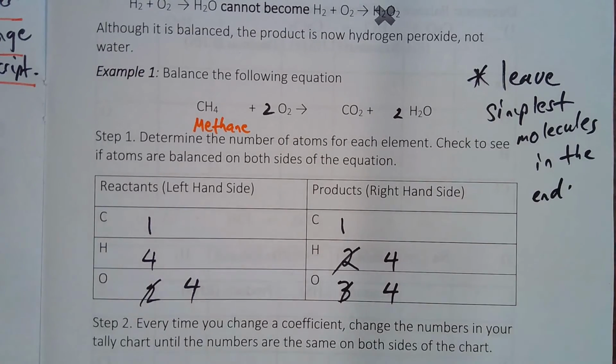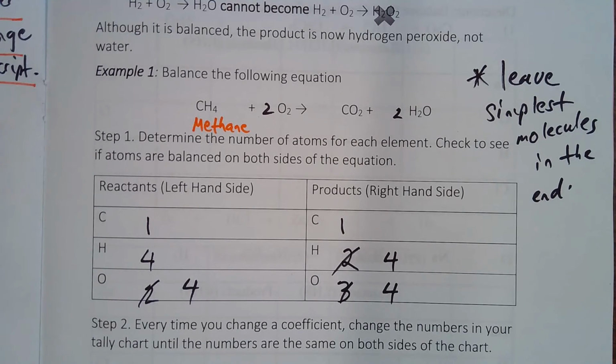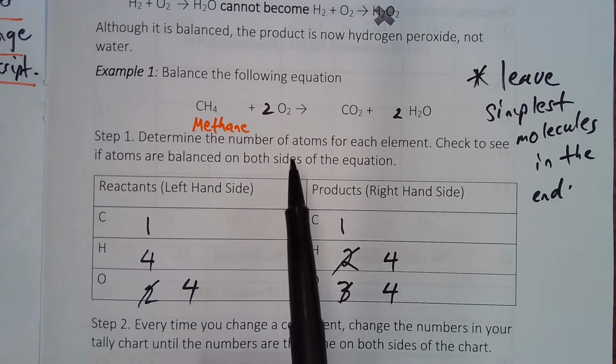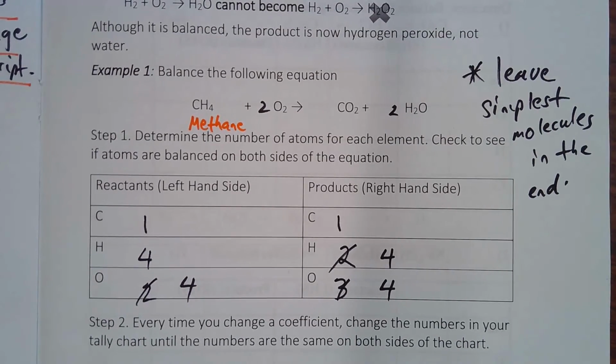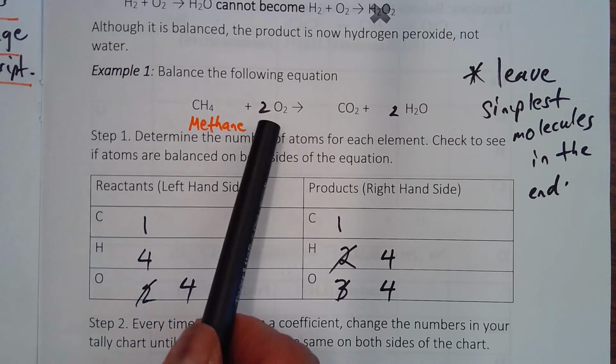Why? Because that is the one that you can manipulate easier. Because when you manipulate, let's say just O2, that's the simplest molecule here, you don't change the other ones. So I save the oxygen till the end. And again, it's trial and error. 4 oxygen. 4 here.